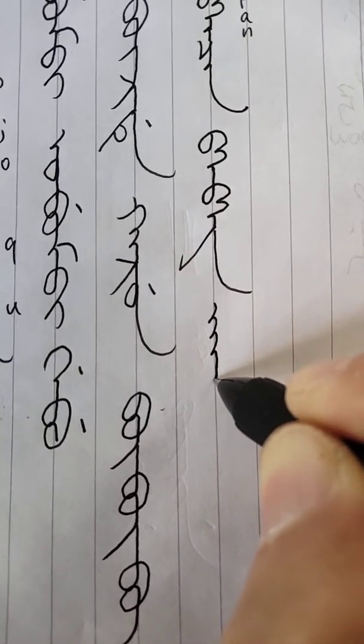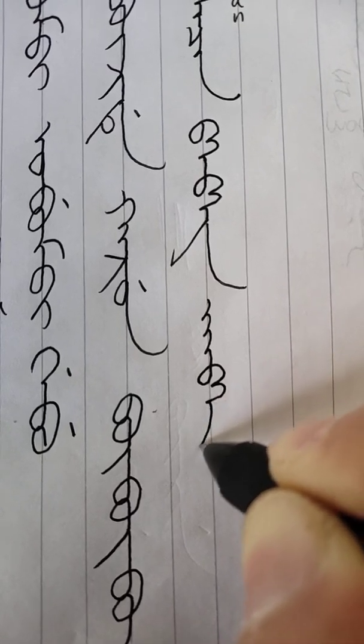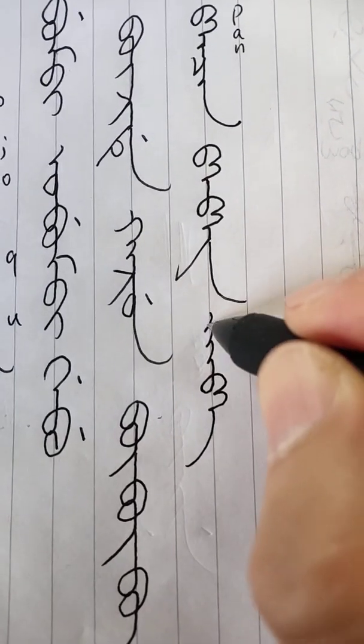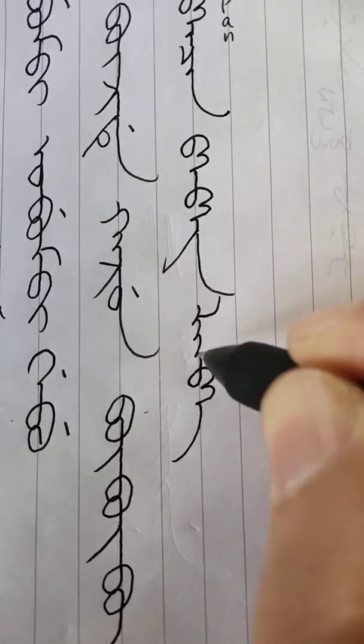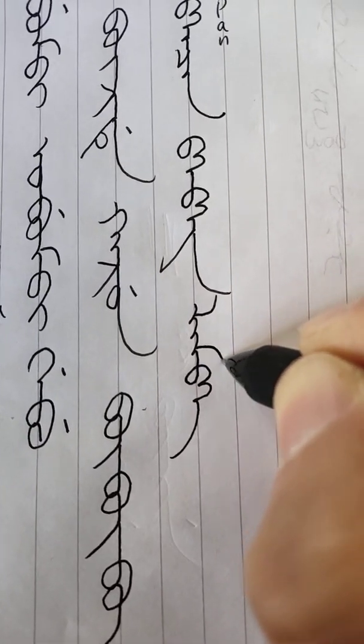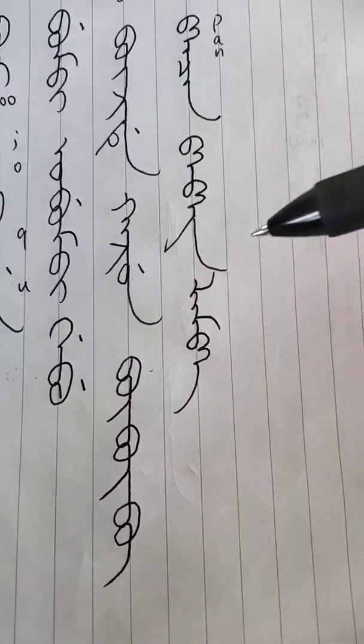Lam pa. Okay. All right. So then you put L for L, and then this tooth in the middle is A, and then you put M here. Lam pa, primitive, original. All right.